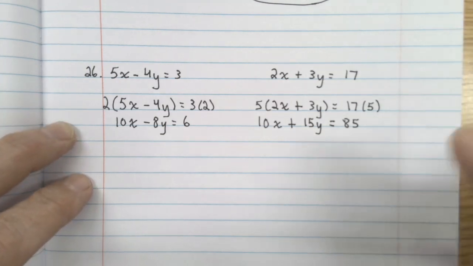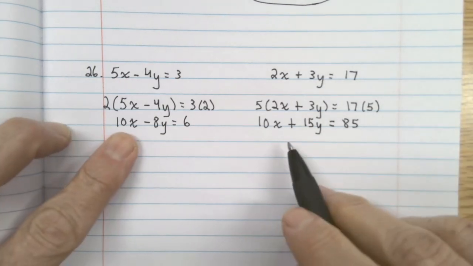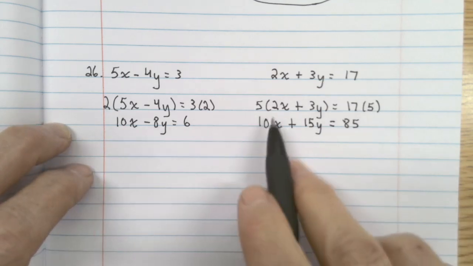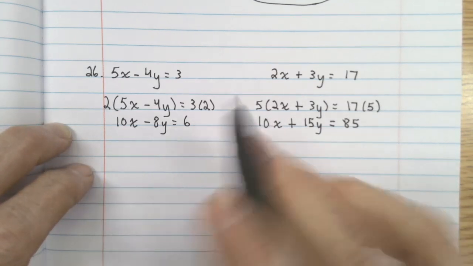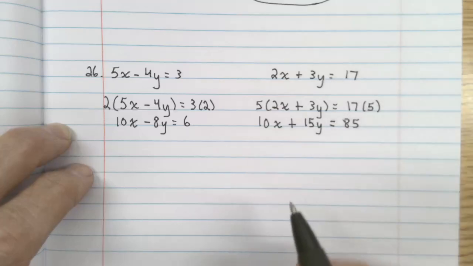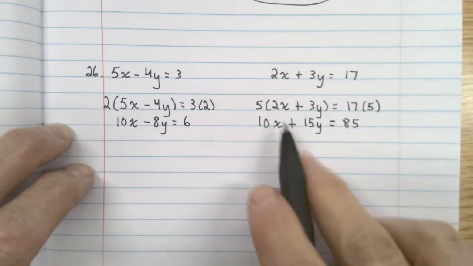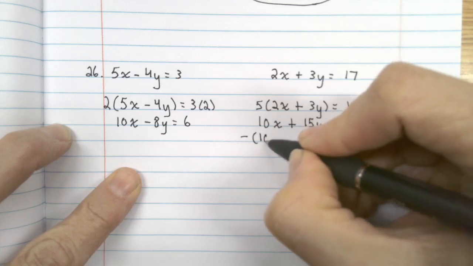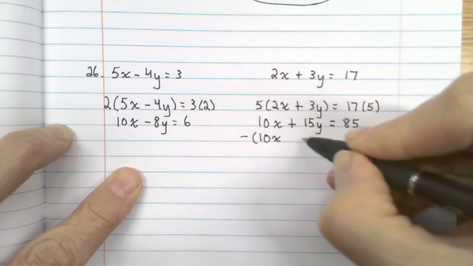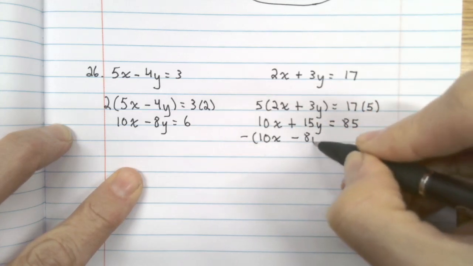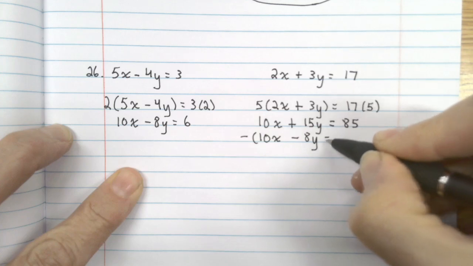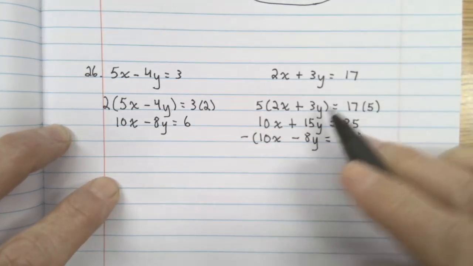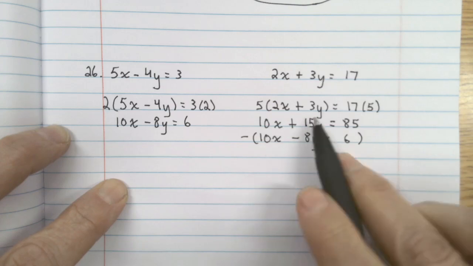So now what I'm going to do is, you could actually take your pick. I could subtract this equation from this equation, or the other way around. I'm going to go ahead and subtract this one from this one. Okay, so we're going to subtract 10x minus 8y equals 6. Want to be very careful with our signs, especially right here, but let's go ahead and go.